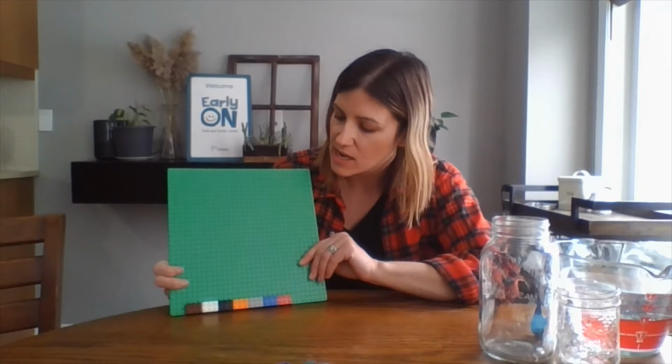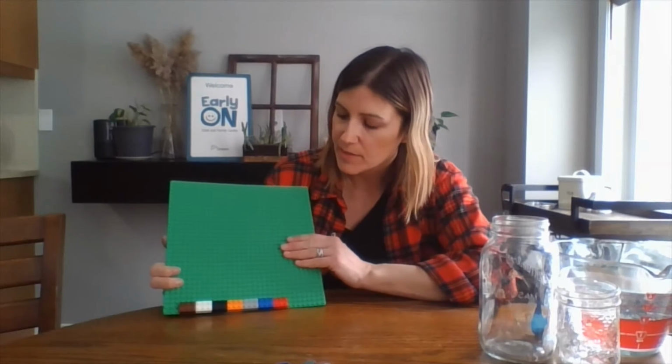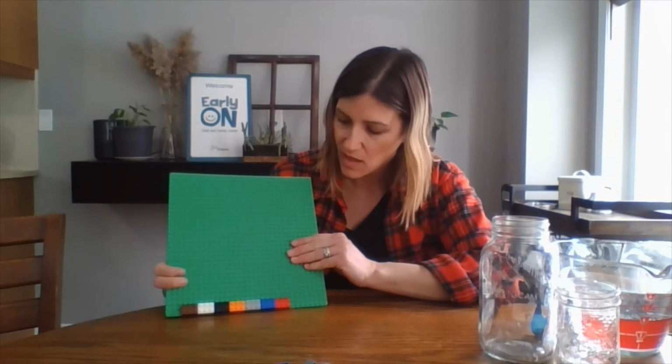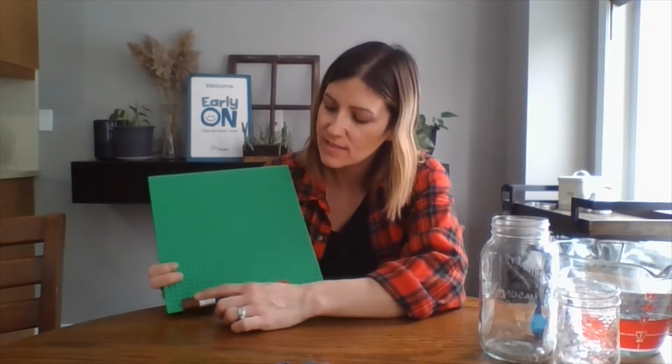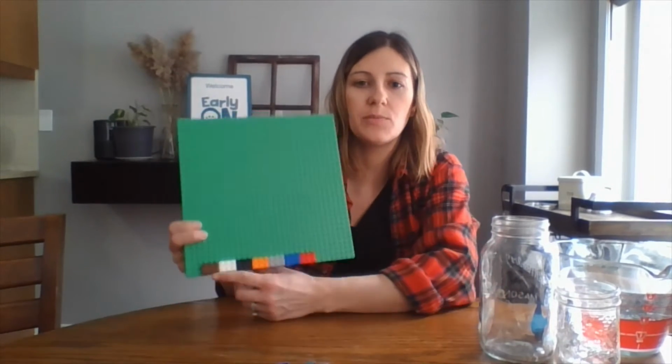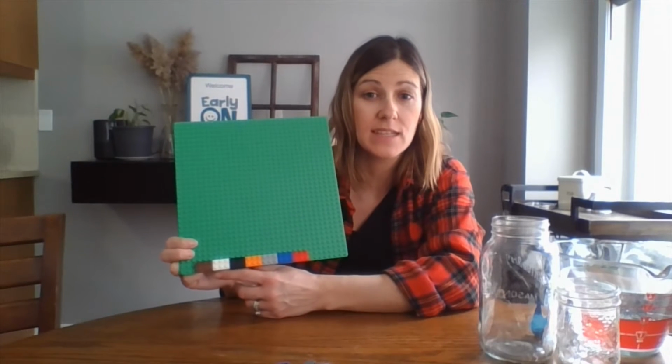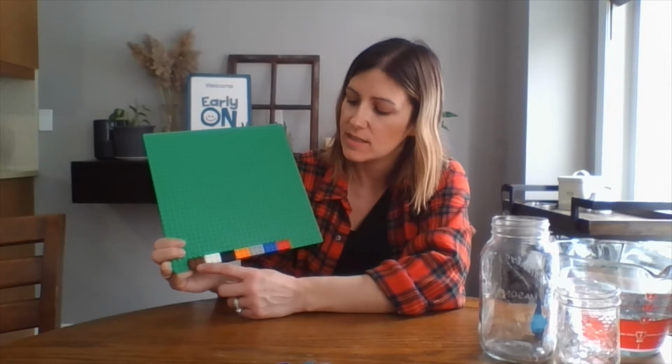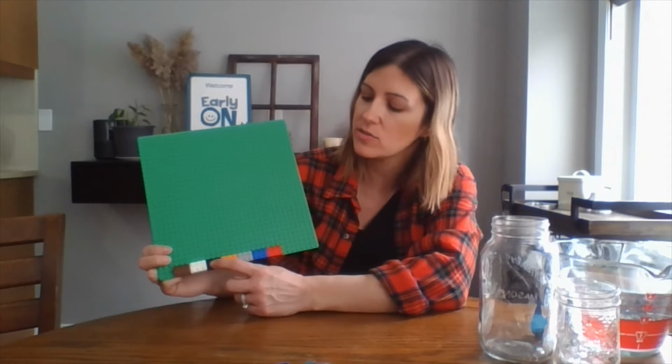So what I've done today is I've taken this flat piece of Lego and I've added 7 blocks to the bottom. Now these blocks represent the different days of the week. We have Sunday, Monday, Tuesday, Wednesday, Thursday, Friday, Saturday.